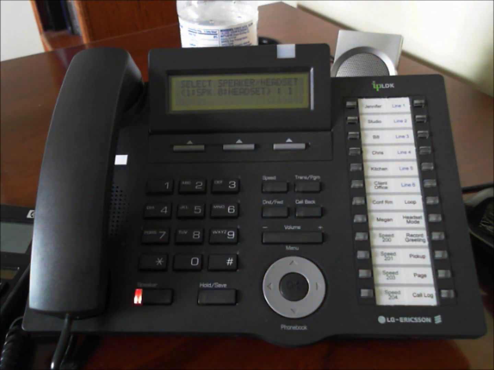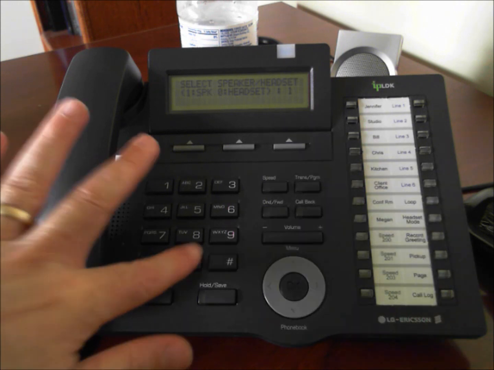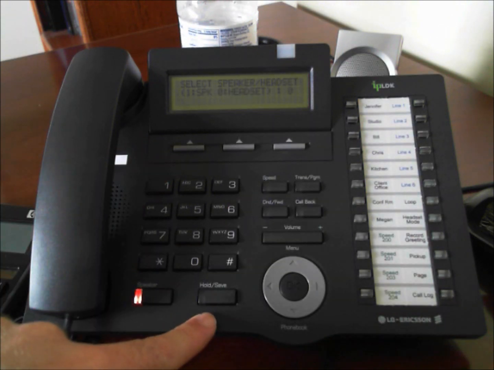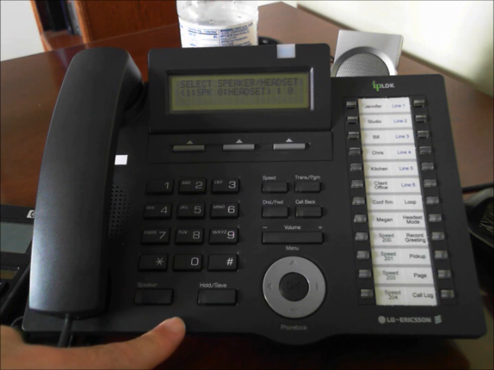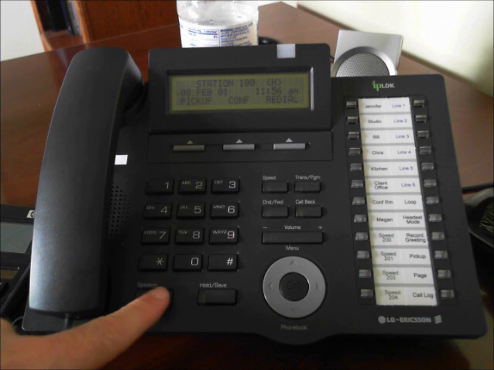You'll notice the LCD display indicates that we need to press 1 for speaker or 0 for headset, and that the option 1 for speaker is currently selected. So to change to the headset, we simply press 0, followed by the hold/save button. Now, whenever we use the speaker button, it turns on and off our headset.